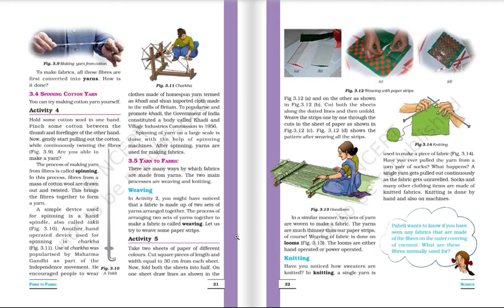Knitting. Now let's get to the other way we can convert yarn to fabric, which is knitting. Have you noticed that our sweaters are knitted? In knitting, a single yarn is used to make a piece of fabric. Have you ever pulled the yarn from a torn piece of sock? Don't do it or the sock will get ruined. If you have an old sock, then only do that, because this will make the sock very dirty looking and unwearable. It's just an activity. You can try it on old socks. What happens? A single yarn gets pulled out continuously as the fabric gets unraveled.